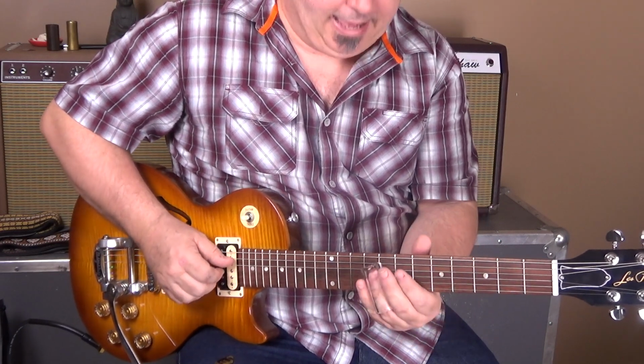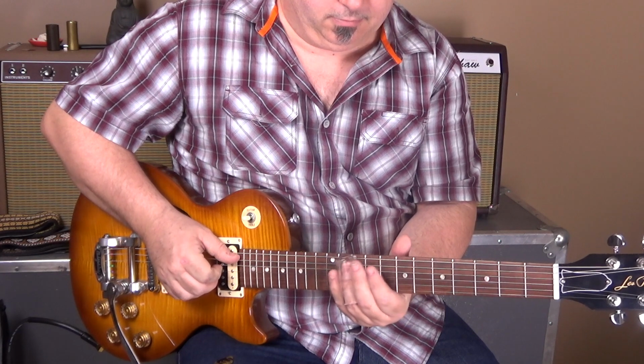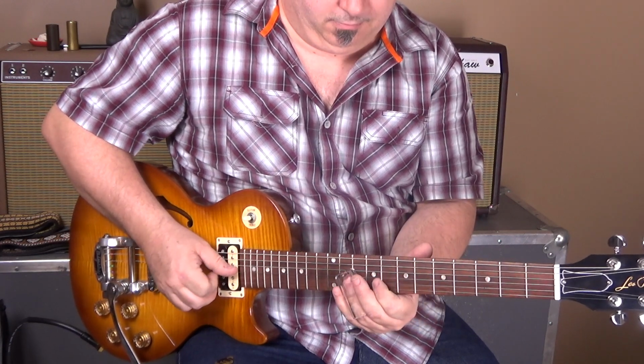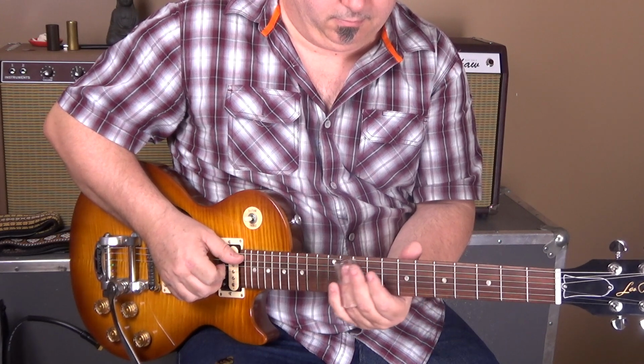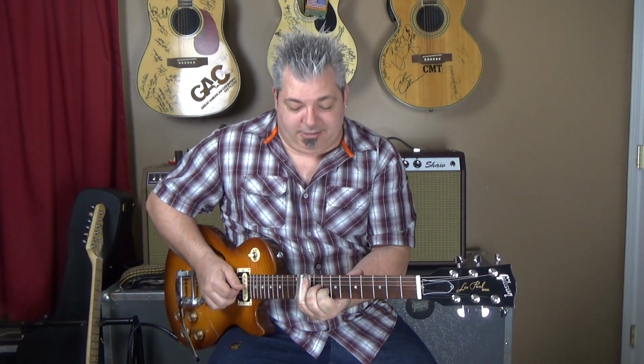And then I can come back right there's the root, as if this was a C chord, because those 3 strings, 4, 3, and 2, are the same as standard tuning. So that also helps a lot of times keep you in line with where you are and moving in and out of positions.